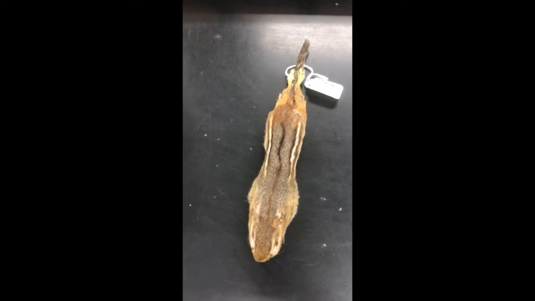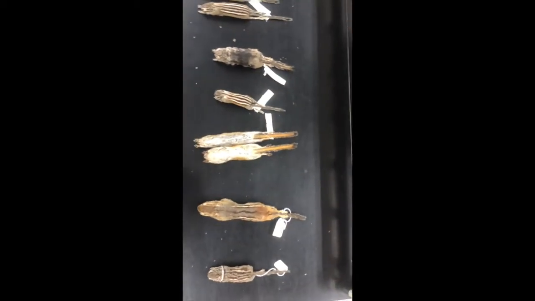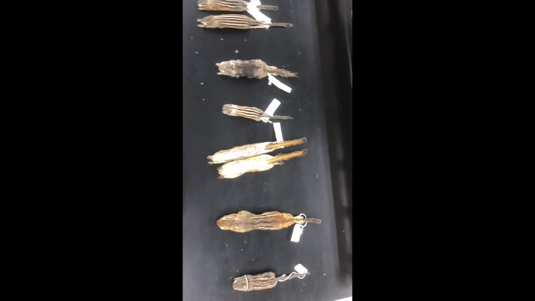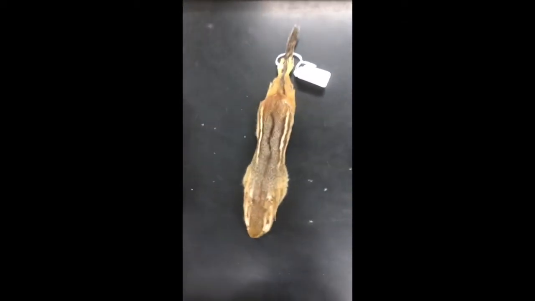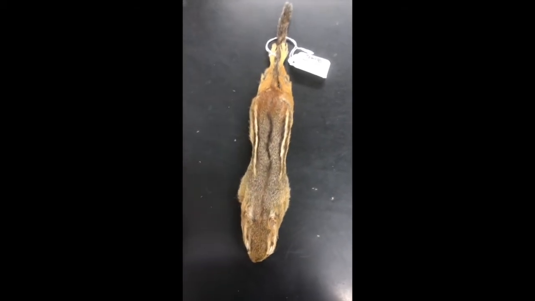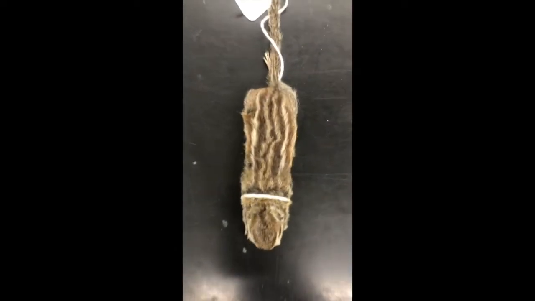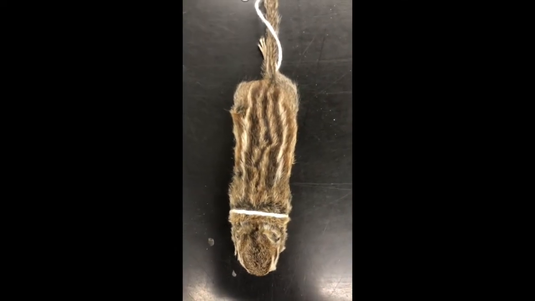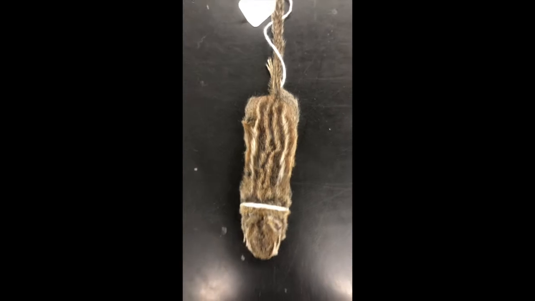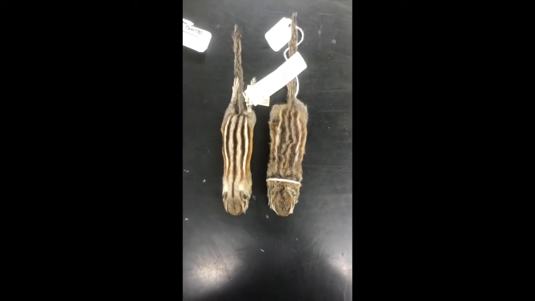Tamias striatus, this is the largest chipmunk that we have, and also not found here. Also note the difference in stripes as well. And our last one, Tamias umbrinus. One of the smaller ones, but not smaller than Tamias minimus.